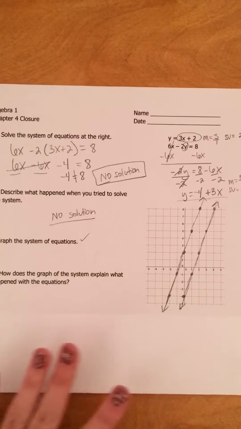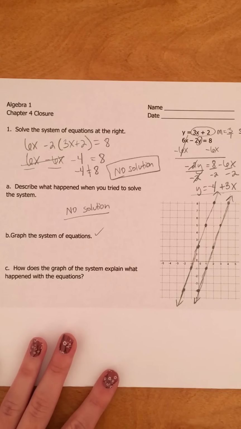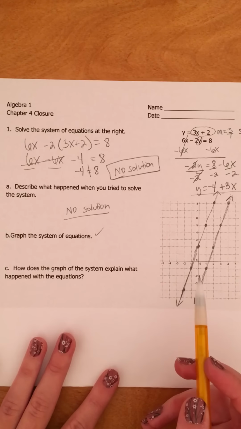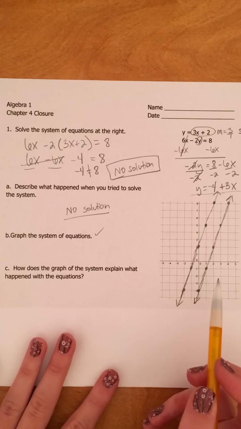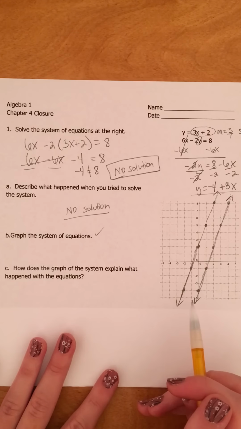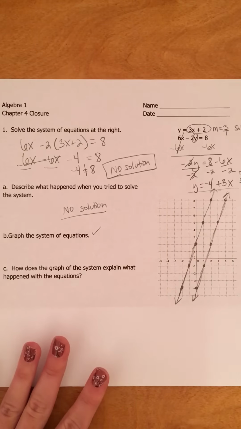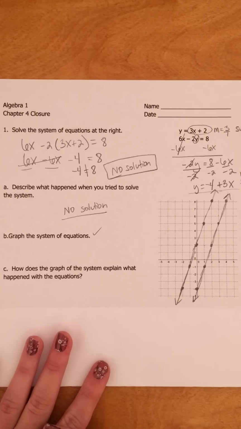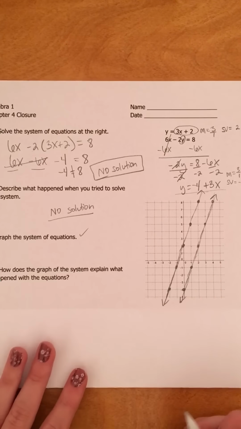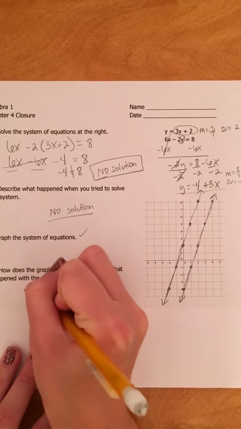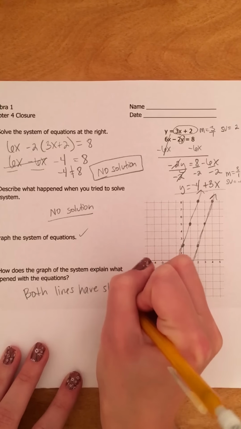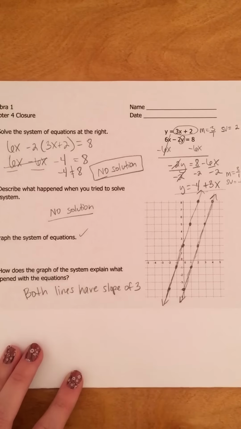How does the graph of the system explain what happened with the equation? So when I solved it, I got no solution. How does the graph show this? If there was a solution, it would be when the lines intersect each other, where they cross. These lines never cross because they're parallel. You know they're parallel because their slopes are the same. They both have the same slope of 3 over 1. So both lines have slope of 3, so they are parallel.